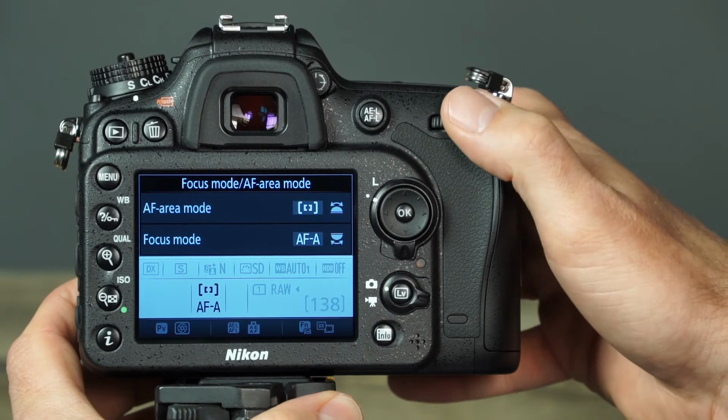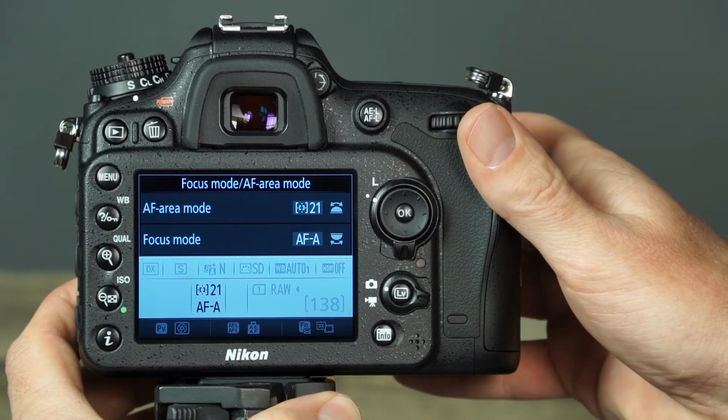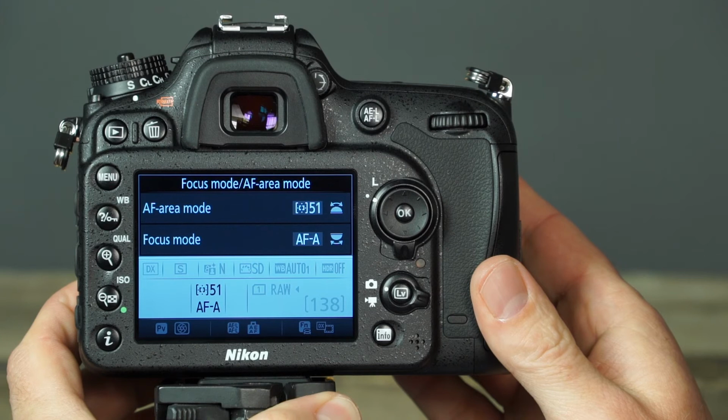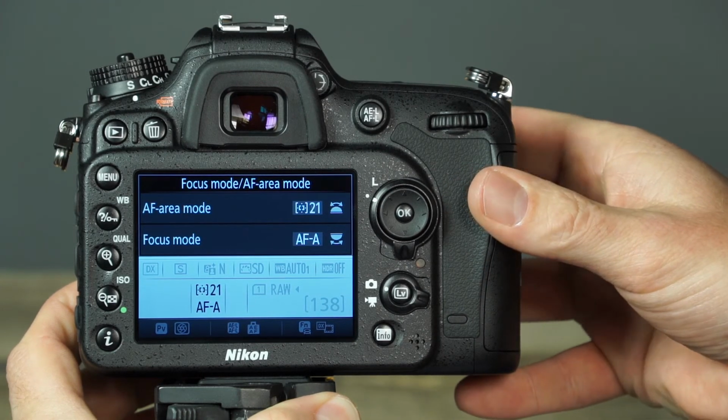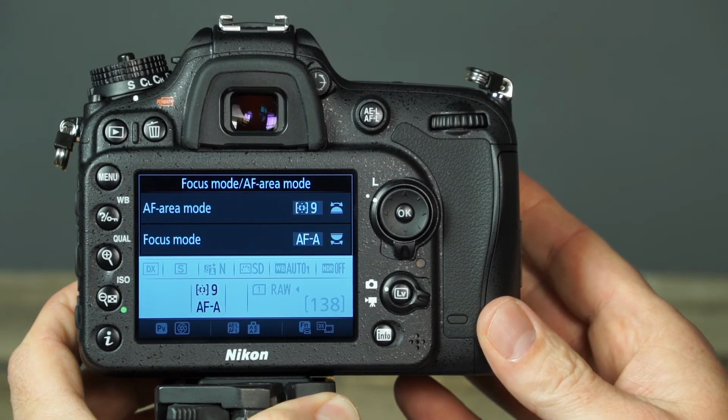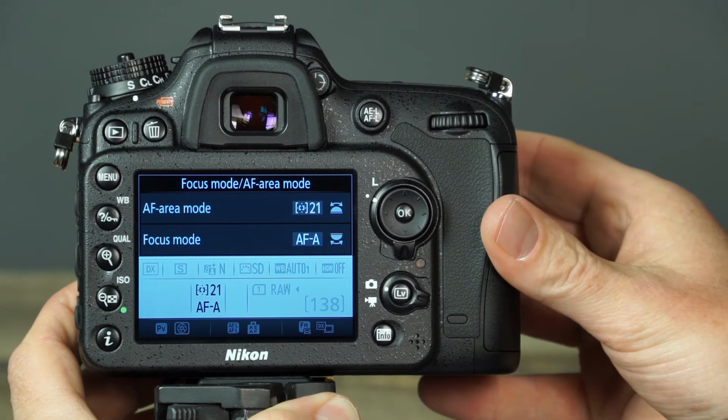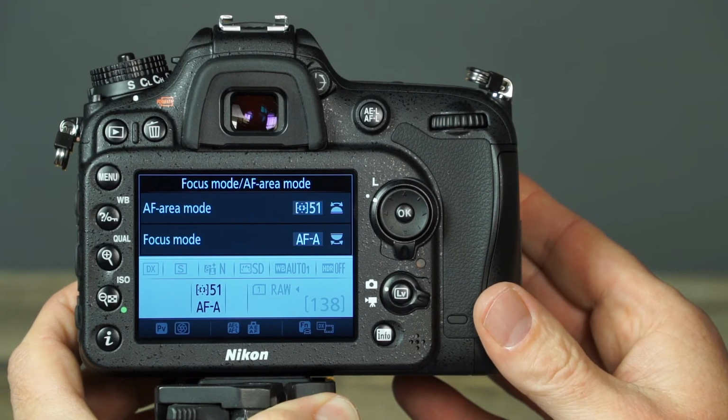In dynamic area AF, you can choose from 9, 21, or 51 points. You want to choose the number of dynamic area AF points based on the predictability of the moving subject. The more predictable the subject is, the fewer AF points you'll need. For subjects that are somewhat predictable in their movement, you could use the 9-point dynamic area AF. And for subjects that are not at all predictable, you'd want to use the 51-point dynamic area AF. With 3D tracking, focus can be maintained for subjects that quickly move not only side to side, but also forward and backward within the frame.